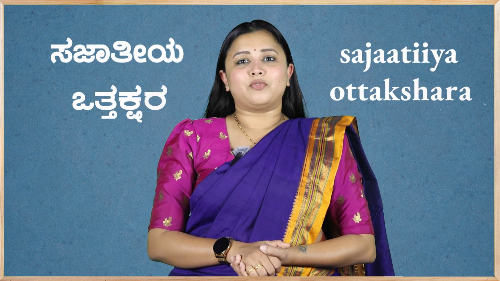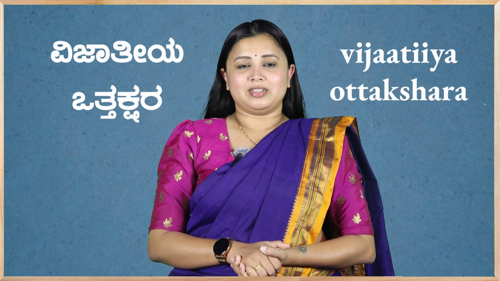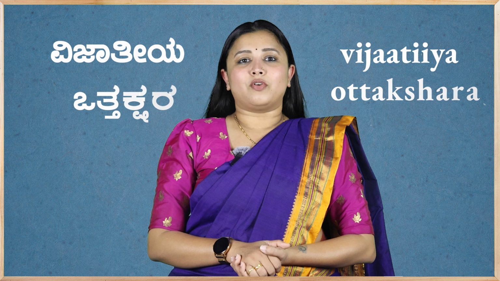The first one is Swajatiya Vattakshara, conjuncts formed by repeating the same consonant. The second type is Vijatiya Vattakshara, that is the conjuncts formed by combining different consonants. Understanding the distinction between these two types is crucial for correct pronunciation, spelling and fluency in Kannada reading and writing. Let's explore them in detail.